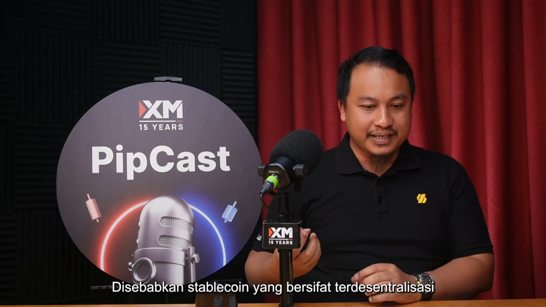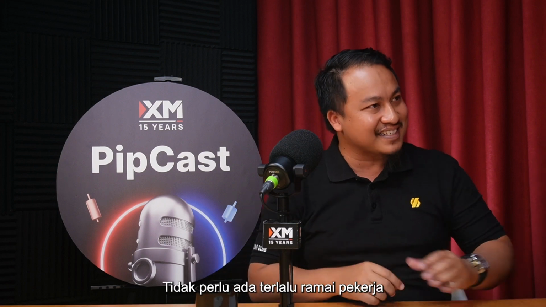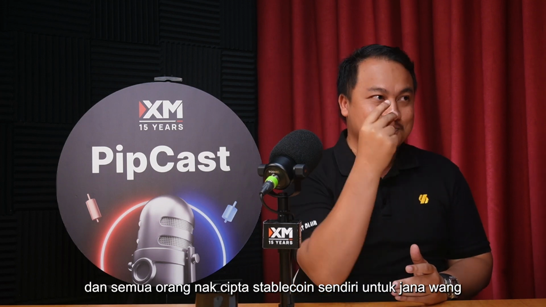So due to the nature of stablecoin being decentralized, it's easy to automate. There's no need for people to run it, no need to have too many employees. So definitely it will get a lot of margin and profit. That's the reason why banks, why everyone wants to make a stablecoin: for the profit, and cost cutting.